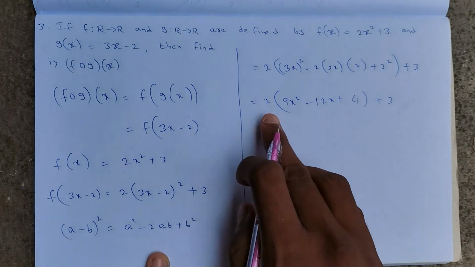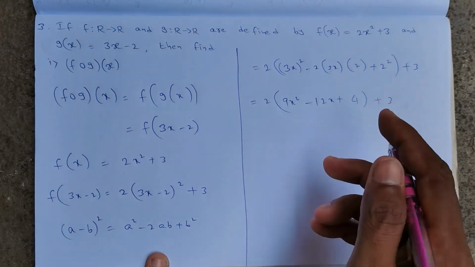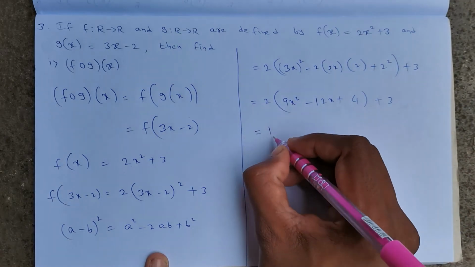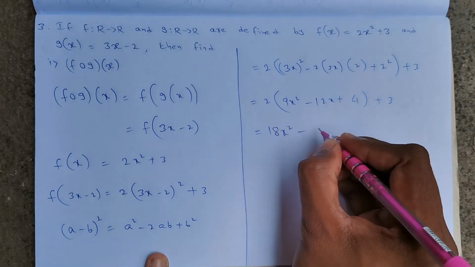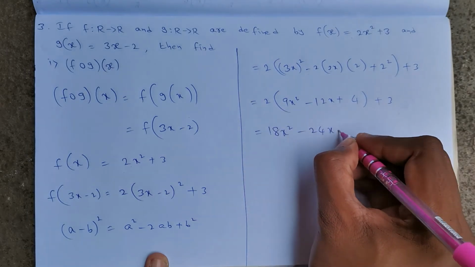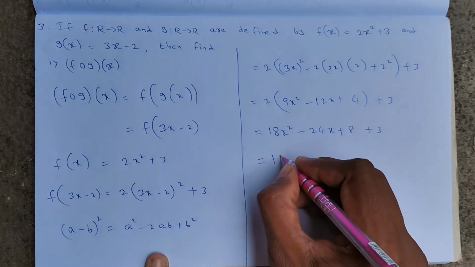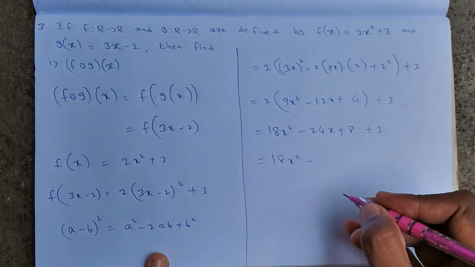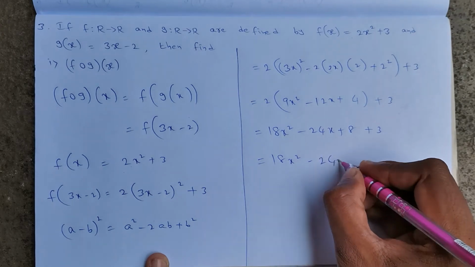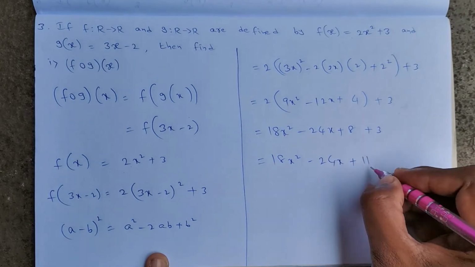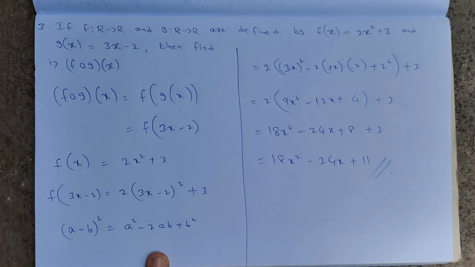Now here outside we have 2. I'll multiply every term which is there inside. 2 into 9x square, 18x square, minus 2 into 12x, 24x, plus 2 into 4, 8, plus 3 as it is again. So which is equal to 18x square minus 24x plus 8 plus 3, 11. So the value of f of g of x is 18x square minus 24x plus 11.